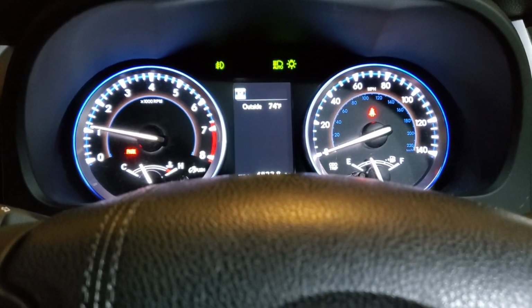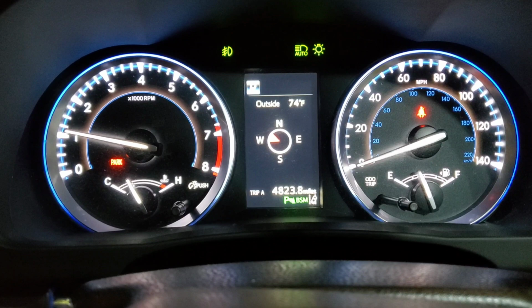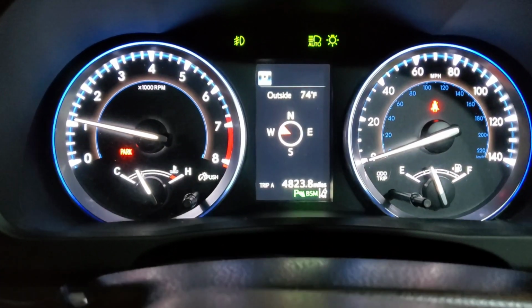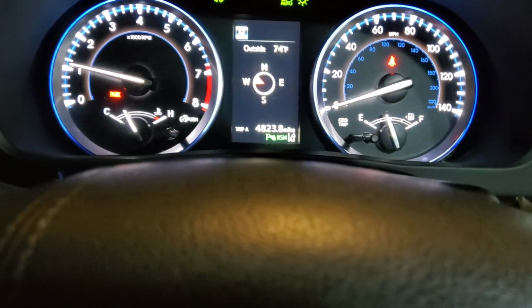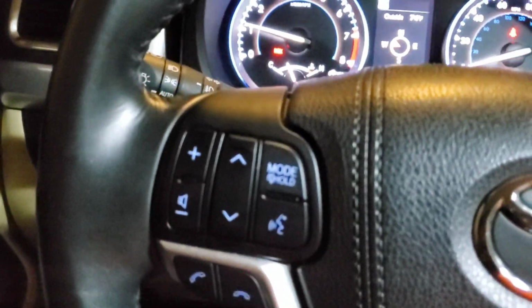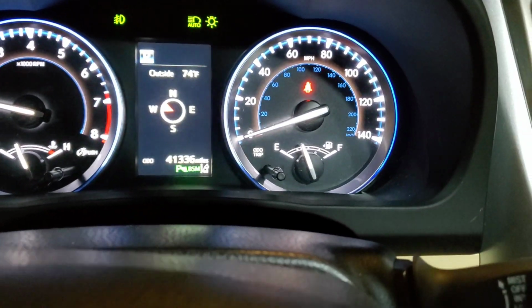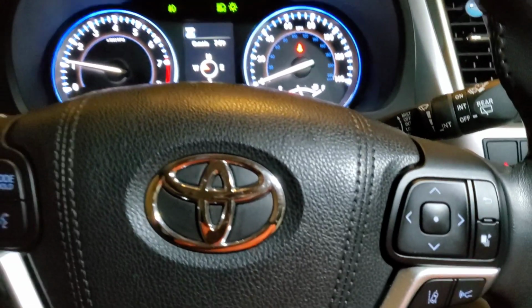Alrighty, like I said, everything is cool. You see, that's the screen I like to be on. My vehicle has almost 40,000 miles now, if I'm not mistaken. So everything is good. The only thing you see here is my parking brake. I'm going to take that out a little quick, and my seat belt. Everything looks great. So that's how you do your reset.